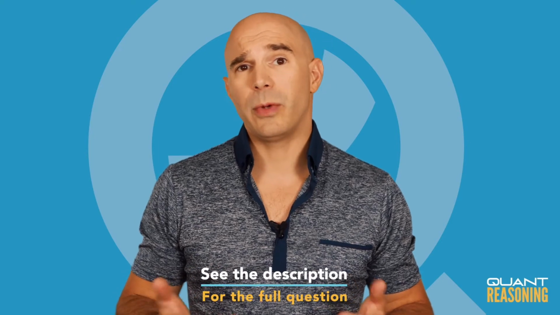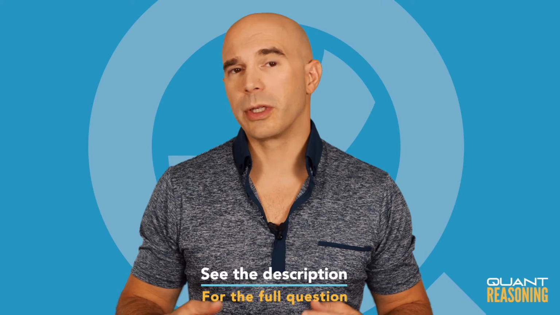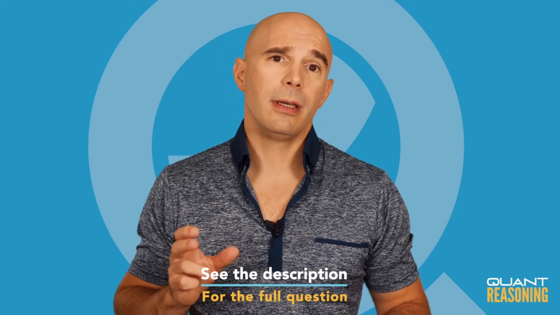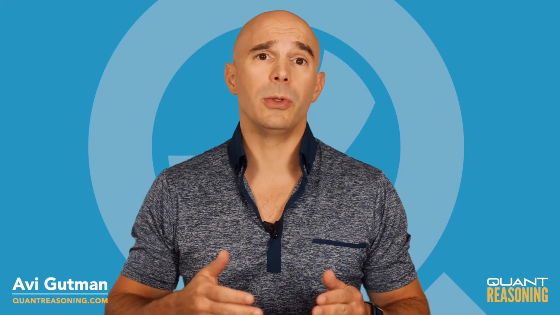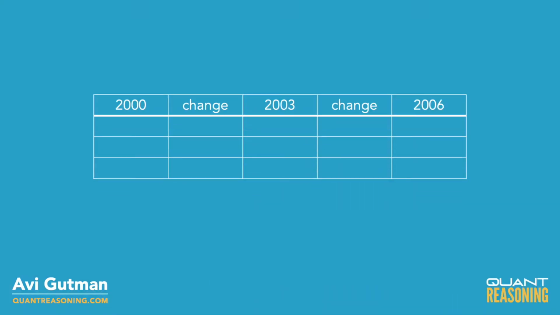There are, of course, many ways to get to the right answer on this question, including algebra and working backwards from the answer choices, but I'm only going to show the way that I think is most transferable to other questions and harder questions. So to start, let's set up a ratio for everything that's going on here.